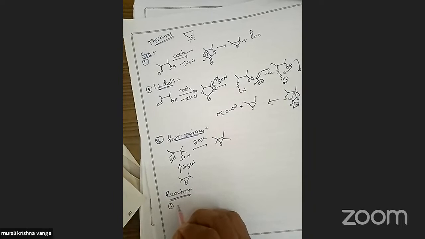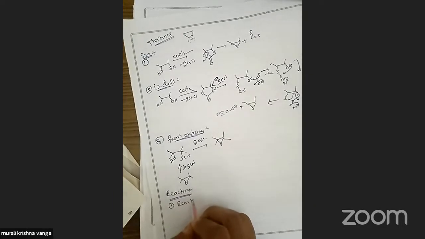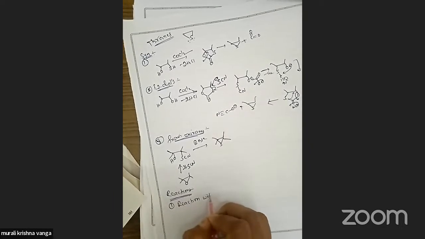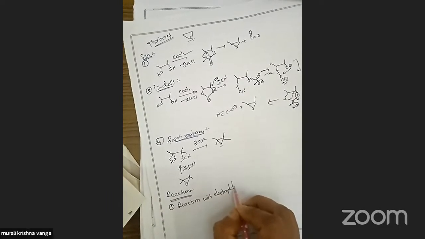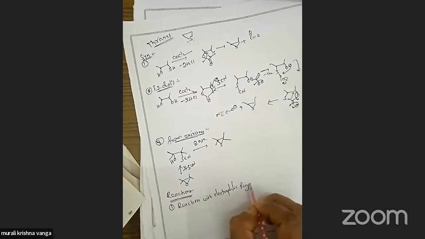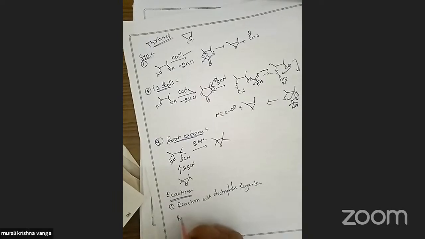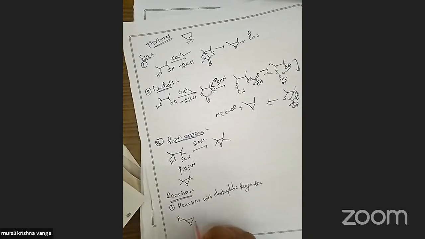Thiirenes are relatively less stable than oxiranes. So thiirenes are cleaved by electrophilic and nucleophilic reagents. By attack of electrophilic and nucleophilic reagents, the thiirene ring will be cleaved. So, reaction with electrophilic reagents.